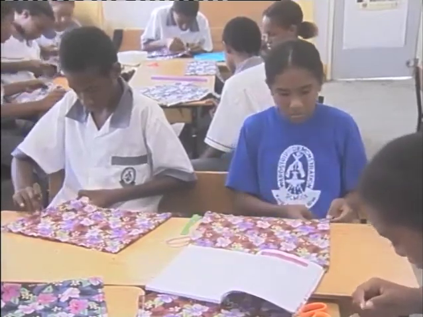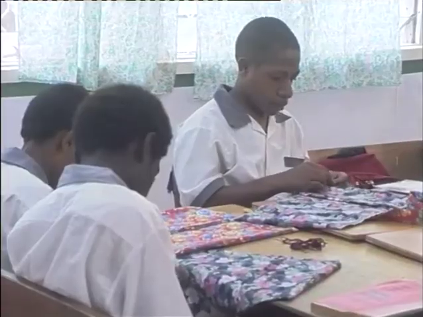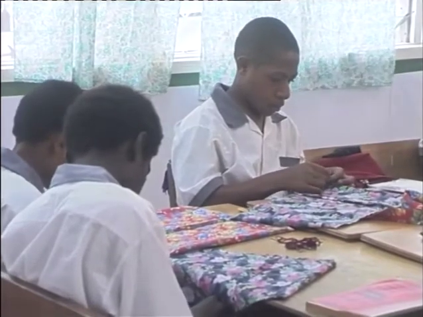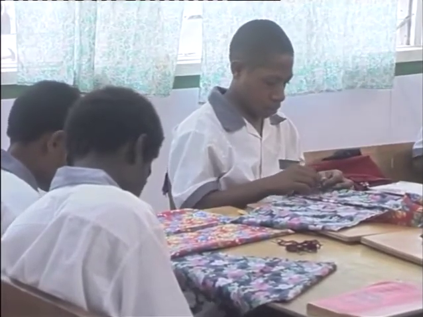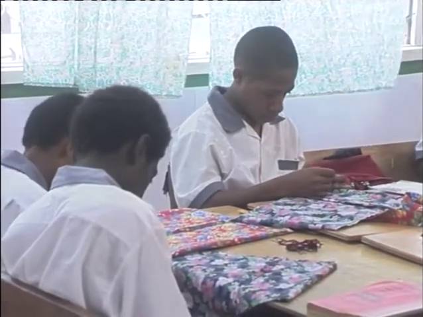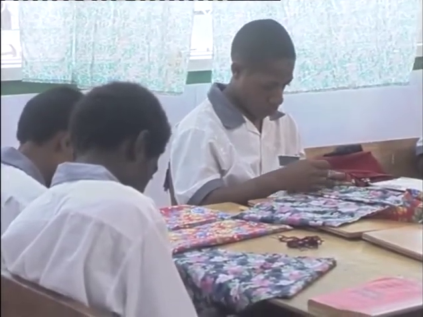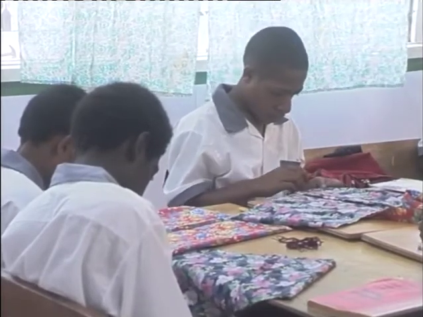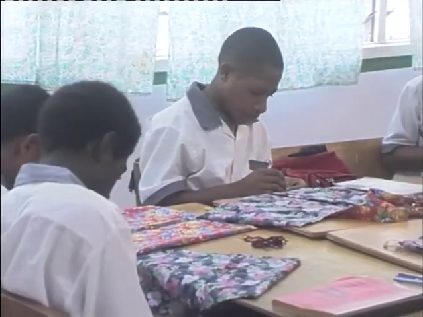Let's see you do that. The next blanket stitch. Okay, pull it through. There, okay? And don't pull it too tight. All the way down.